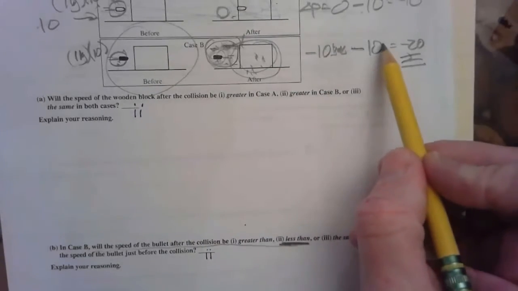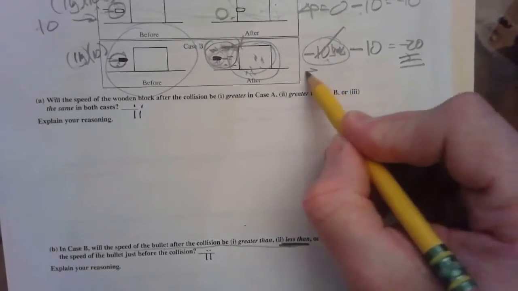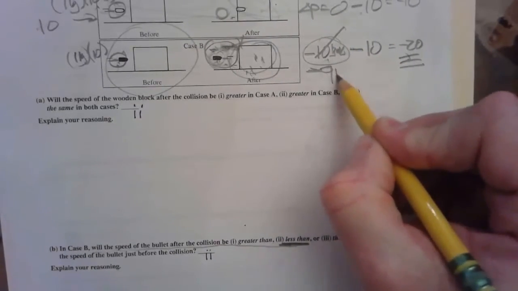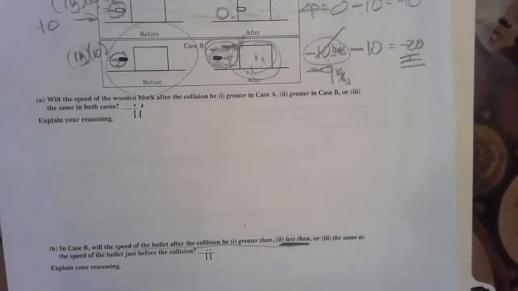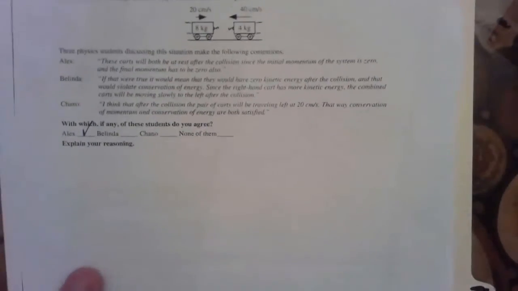So this part right here is actually misleading. Maybe I should have made it negative 9 kilogram meters per second. And that would have given the block 1 unit of momentum. All right. Last one.